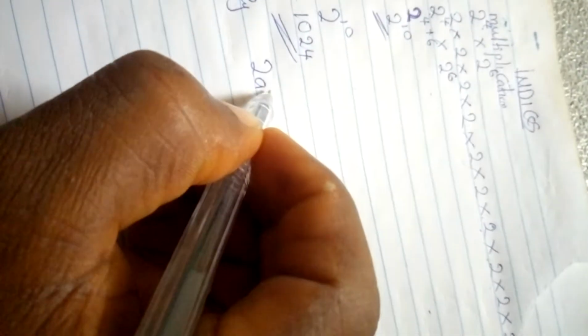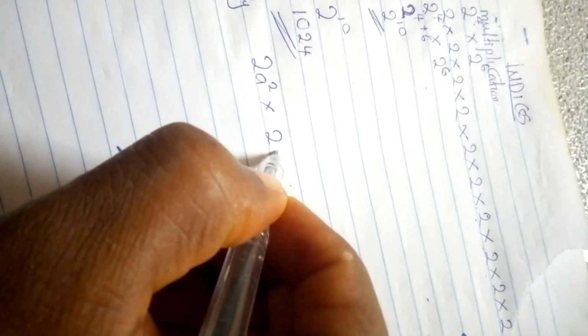That's one law of indices. That's the law of multiplication, right? Let's now pick one more example. Let's assume we've been given: simplify 2a square times 2a.